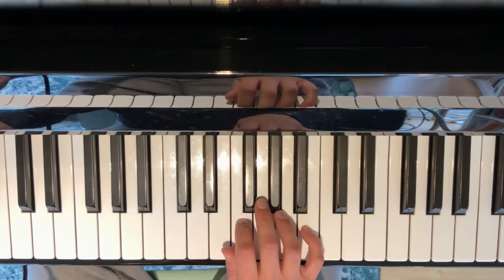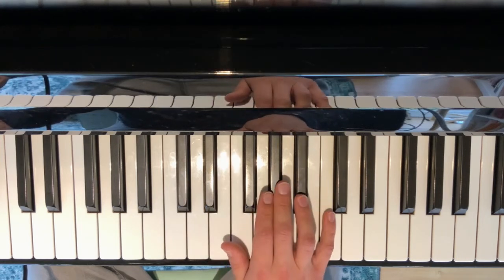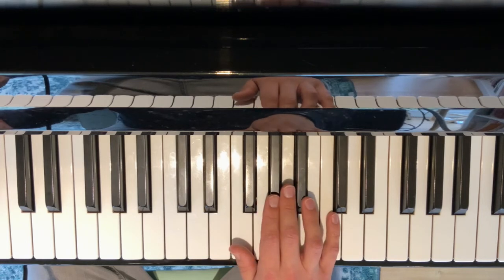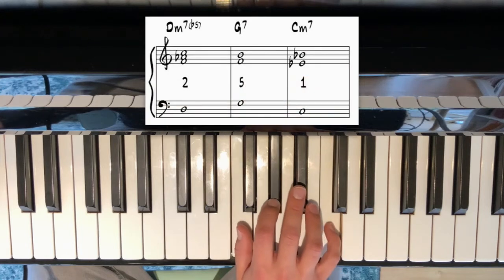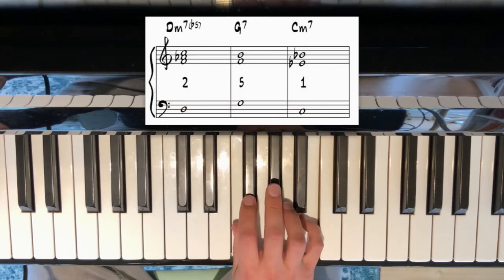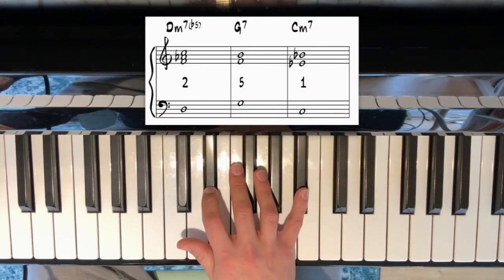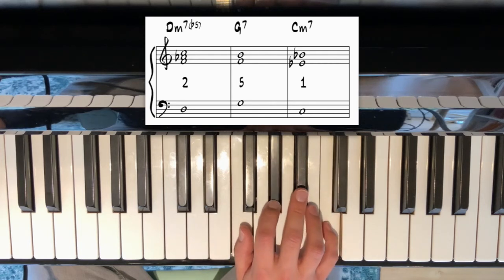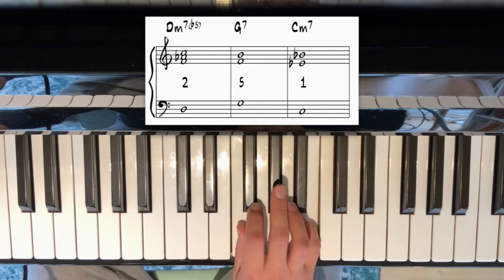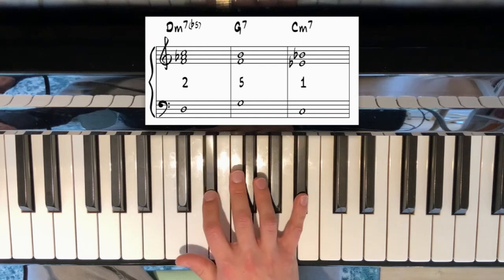Now obviously we can play these in a minor key as well. In a minor key, chord 2 becomes a half diminished, or a minor 7th with a flattened 5th. So we get this. There's D minor 7, G7, C minor 7.